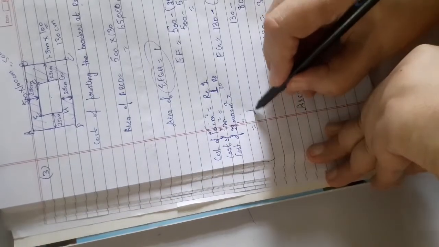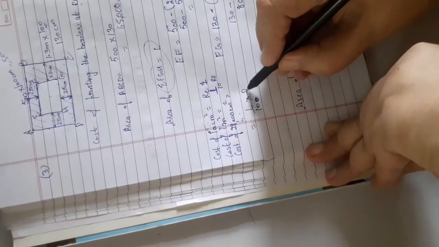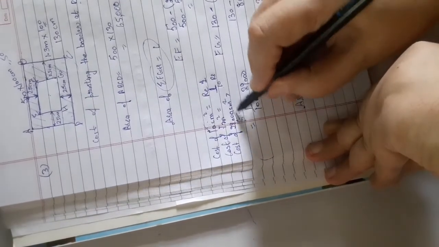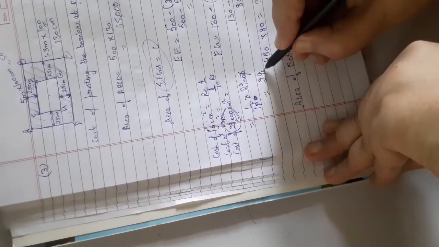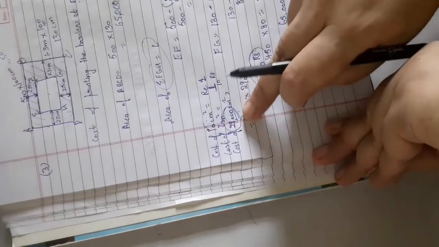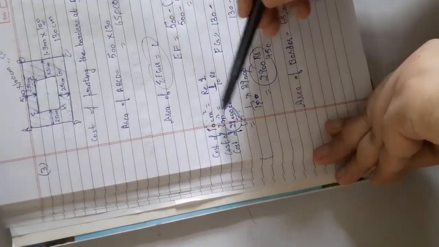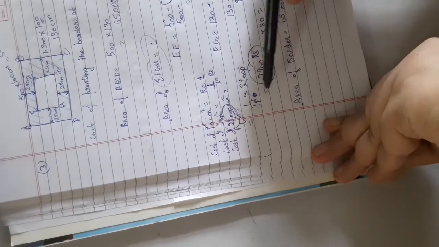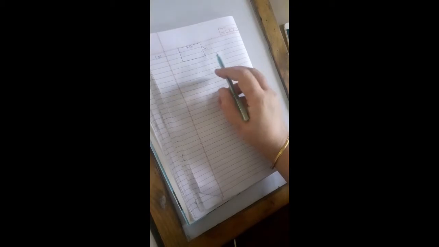And then 1 upon 10 multiplied by 29,000, to find out the cost of 29,000. So what will that be? It will be 2900 rupees. So 2900 rupees will be the cost of 29,000 centimeters square. So which method have I applied to find out the cost? The unitary method.